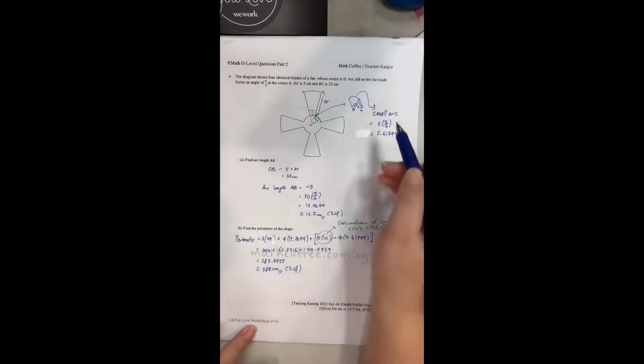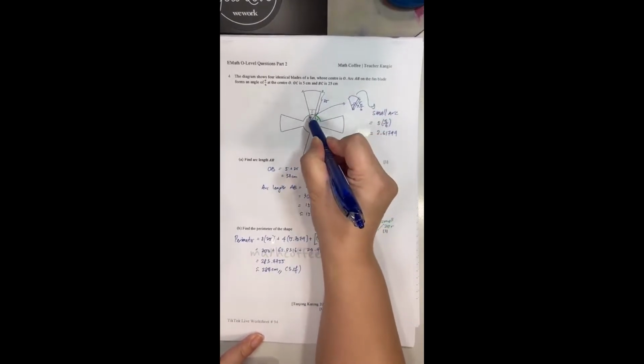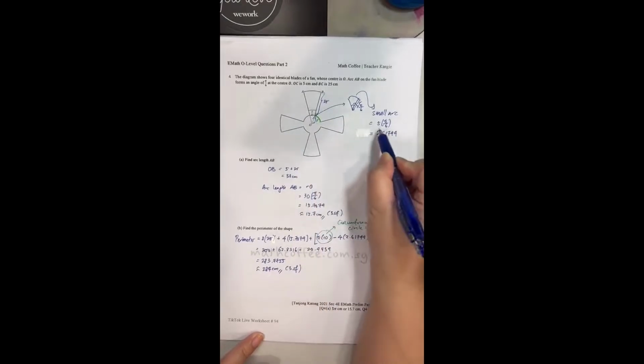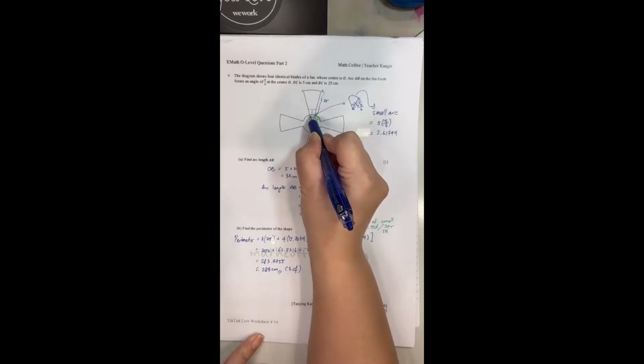Small arc, I already got times 5. No, this is r theta. R theta. I'm finding the small one. So using the formula r theta, the r is 5, the theta angle is pi over 6. That's why 5 times pi over 6 is 2.61799. This one is the small arc here.